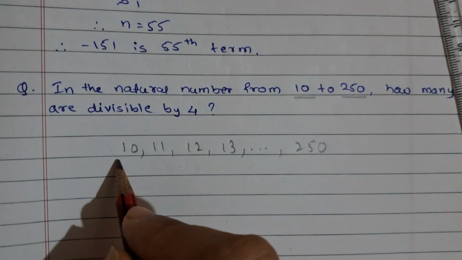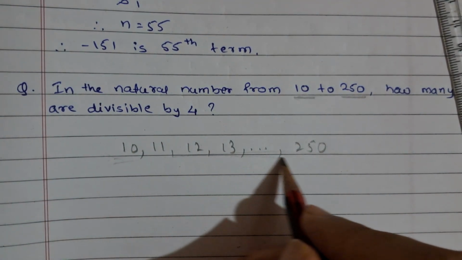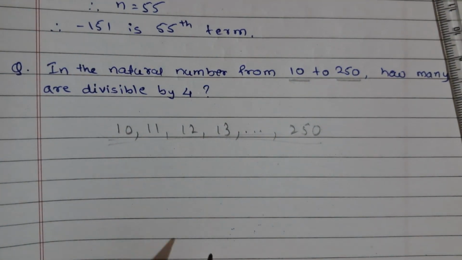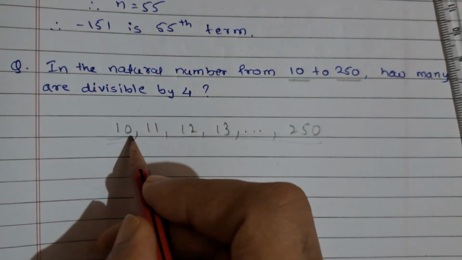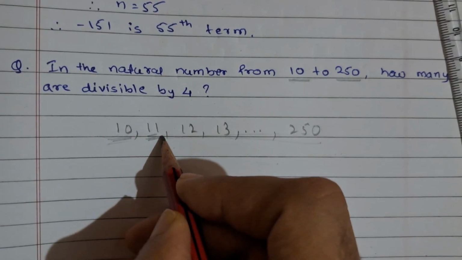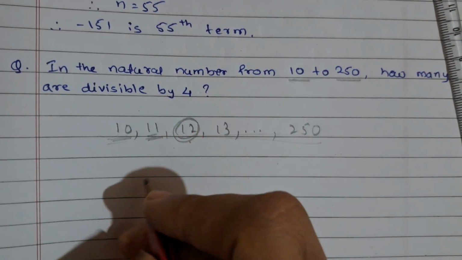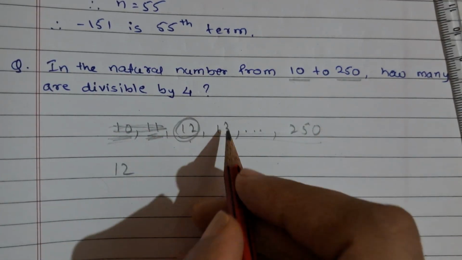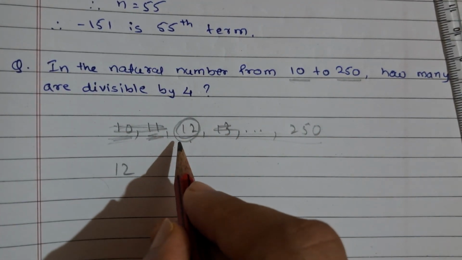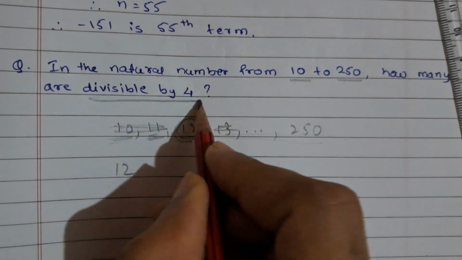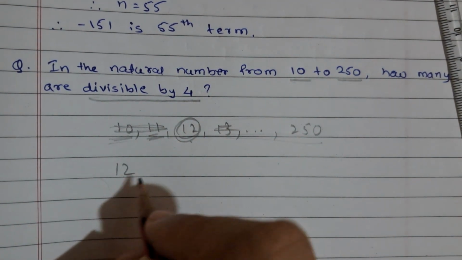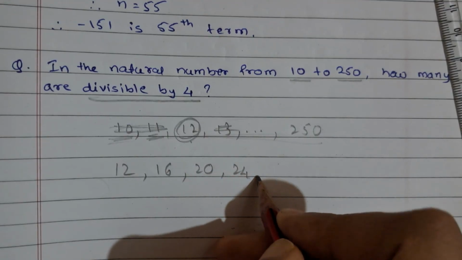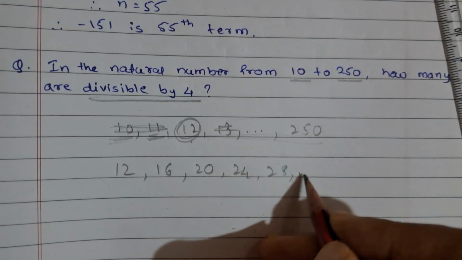That means I don't have to take all the numbers. I have to take only those numbers which are divisible by 4, that means only those numbers which go in 4's table. So does 10 go in 4's table? No. Neither 11. Yeah, 12 does go, right? So I will start with 12. In this entire list, I am not concerned about these numbers. I am only concerned about the numbers which go in 4's table, that means divisible by 4. So I will start with 12, then the next number will be 16, then 20, 24, and I know 4's table, right? And this will go on.